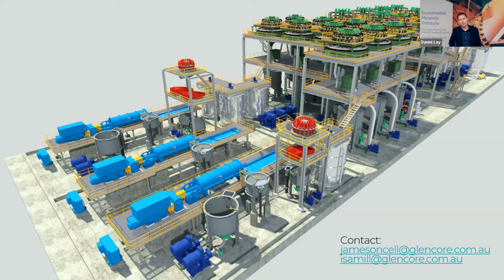Okay, the first part of the question is, I suppose, historical. When the Jameson cell was first developed, its major advantage was froth washing. People saw that it could provide a very high grade. So immediately when you get a cell that can give you very high grade, your first thought is, let's put it in the cleaners and get the highest concentrate grade we can possibly get.